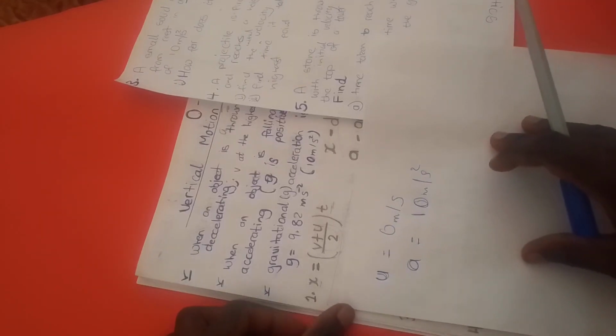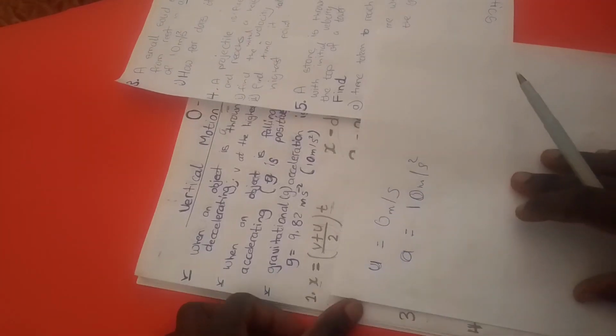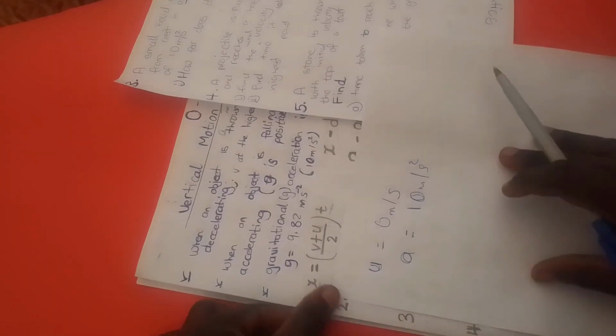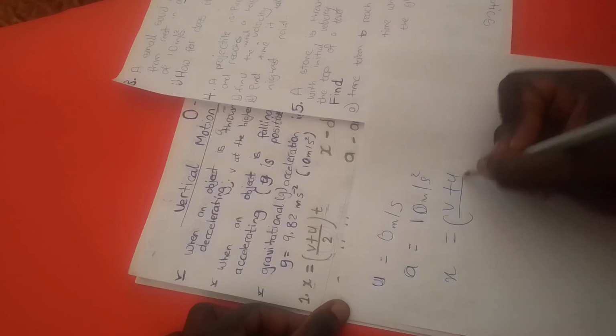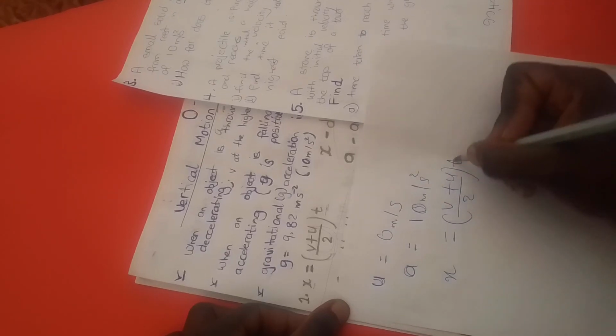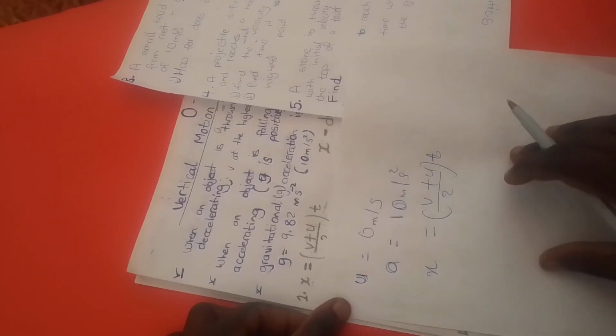Okay, so let's take note of our equations and see what we can use. You must know what we are looking for here. We are looking for displacement. How far is displacement. So obviously we're going to use the first equation: x is equal to (v plus u) over 2 times t.